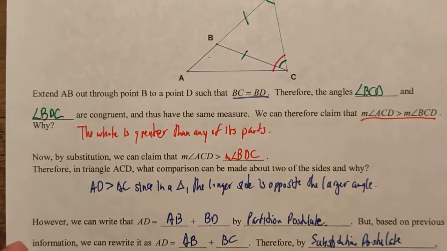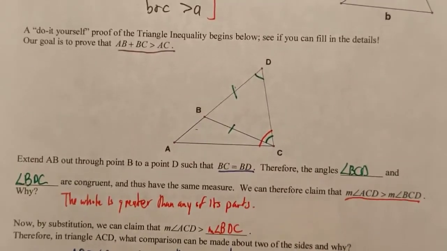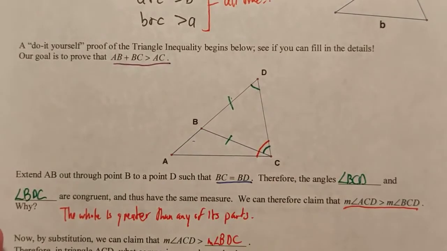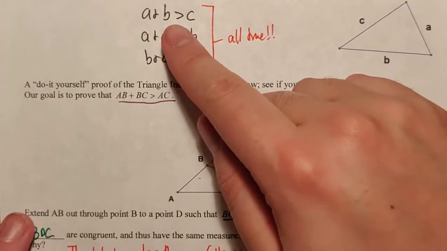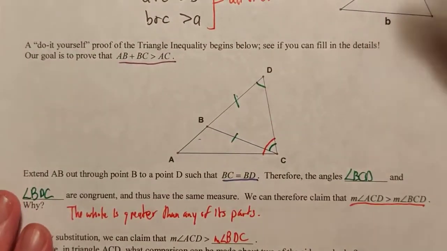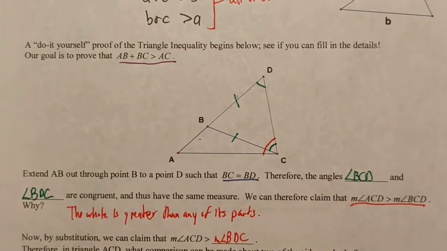Because remember that, you may note, wait a minute, I've only proven one thing here. I've only proven that AB plus BC is greater than AC. I haven't shown that for the other things here. Remember, the triangle inequality requires all three at the same time. So in this case here, I also have to show AB plus AC is greater than BC. I also have to show that BC plus AC is greater than AB.